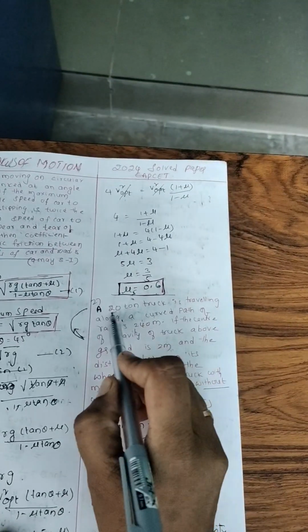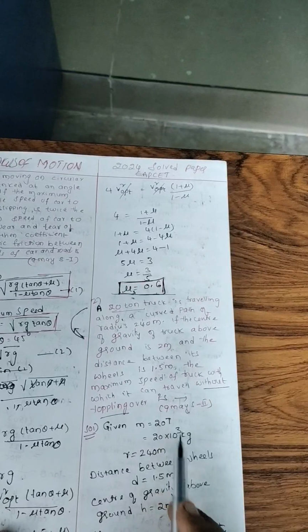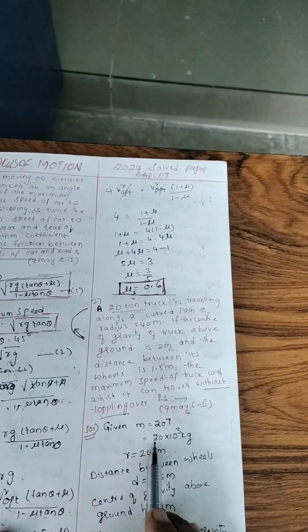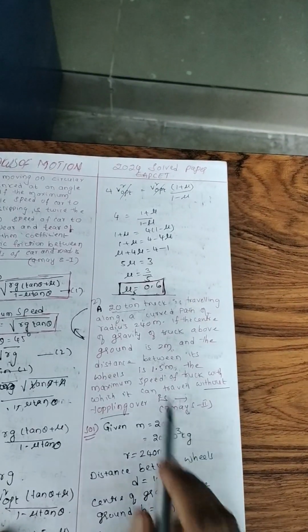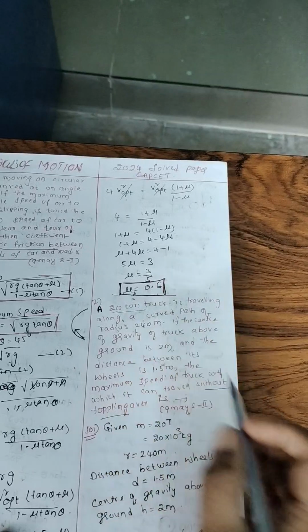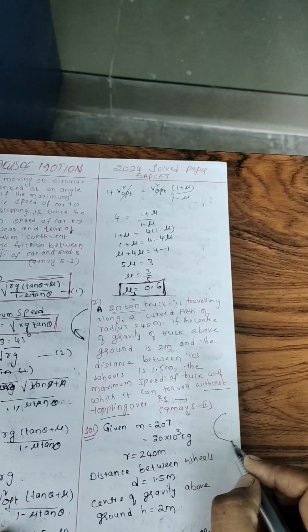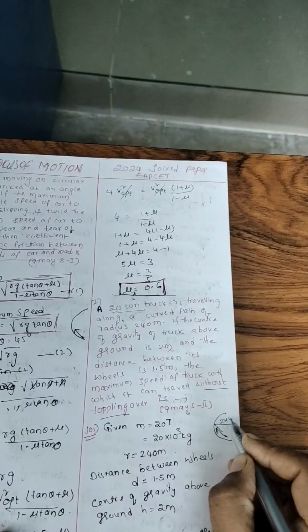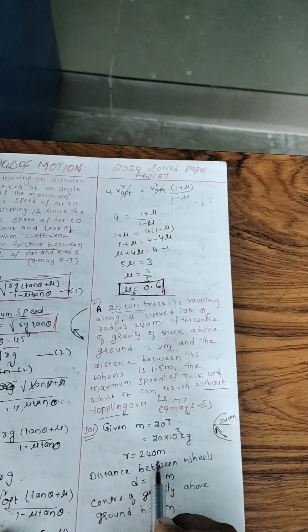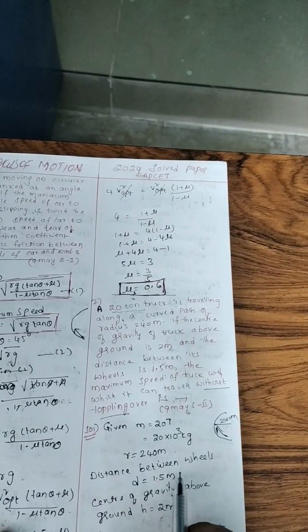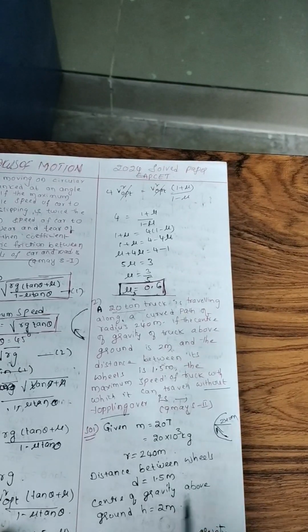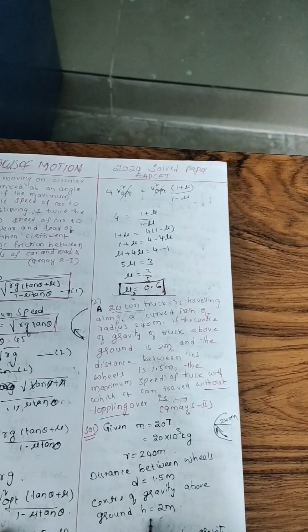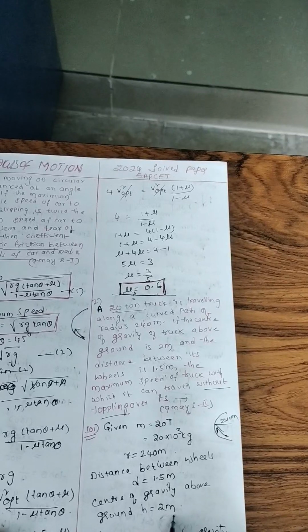So now, whatever he gave, first let us write. One, he said a 20 ton truck. 1 ton is 1000 kg, so 20 into 10 cube kg. Now it is moving on a curved path of radius 240 meters. Now the distance between the wheels of the car is 1.5 meters. Now the center of gravity above the ground, h, is 2 meters, he gave.